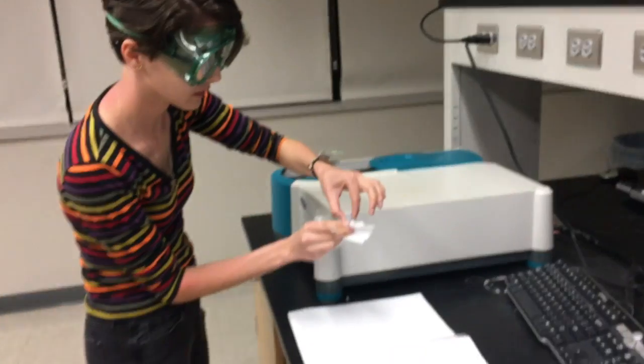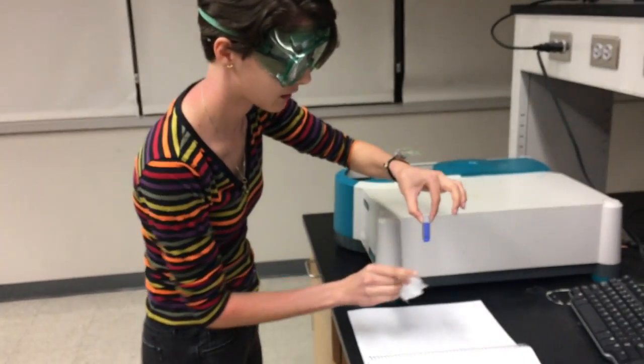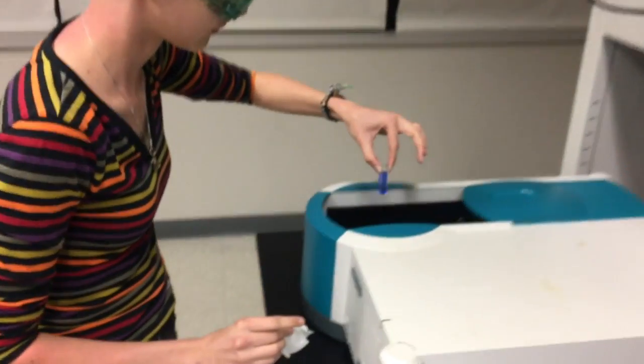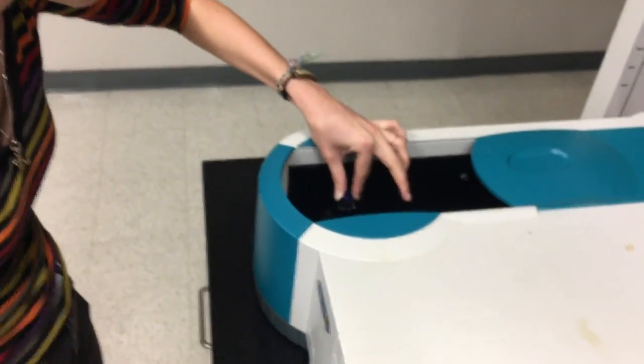Before putting a sample in, it is important to clean it with a Kim wipe on both sides, the sides that the light beam is going to shoot through.